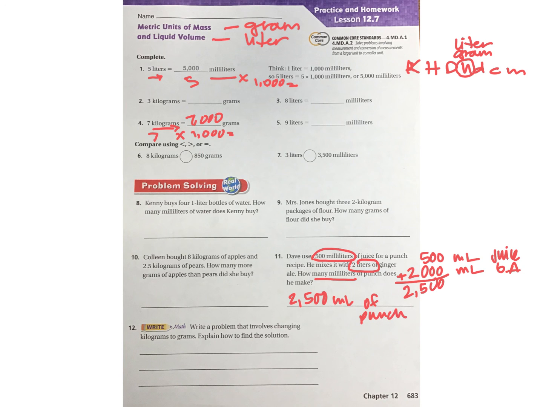Okay, let me just talk through number 12. Write a problem that involves changing kilograms to grams. So you just have to think of something that you would convert that has mass going to grams and explain how to find the solution. Okay, ready and go.